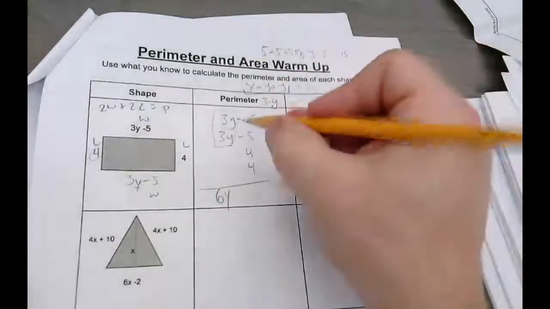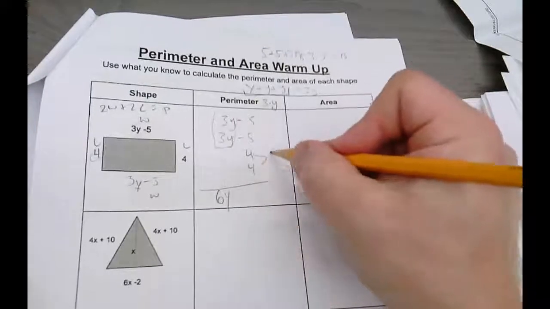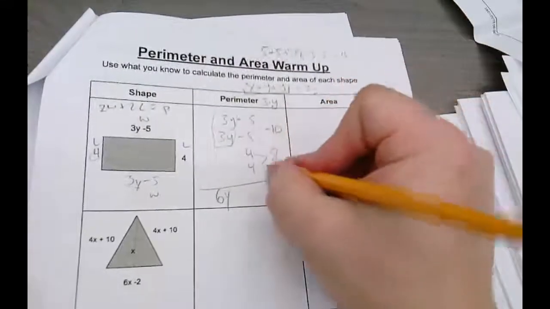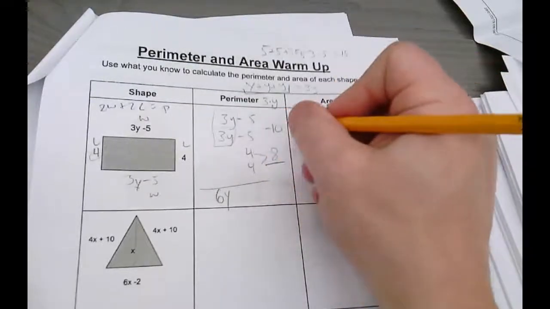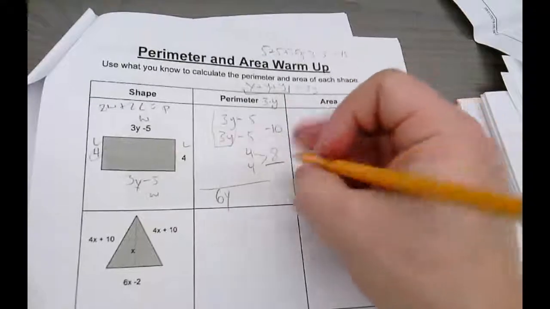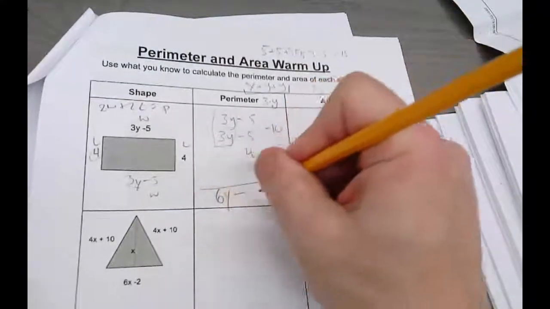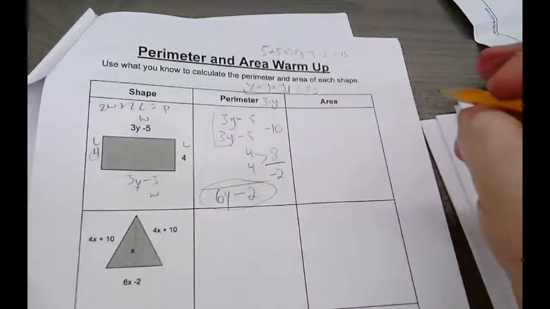Pretty straightforward. This one was slightly more difficult, so 4 plus 4 gives us 8. Negative 5 plus negative 5 gives us negative 10. These two together, combined, negative 10, so I owe the bank $10. I paid them back $8, I still owe them 2. So this can't combine with this, so now we got 6y minus 2 is all I wanted for the perimeter.